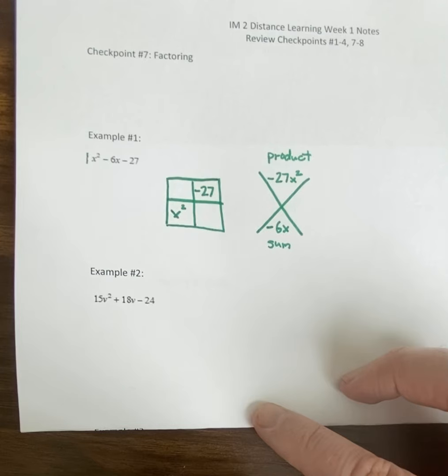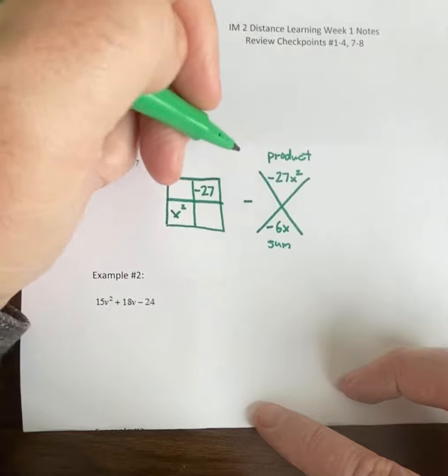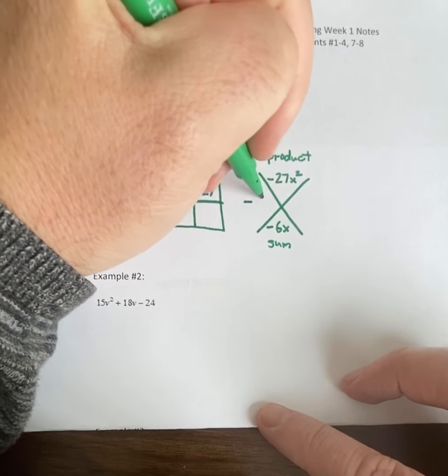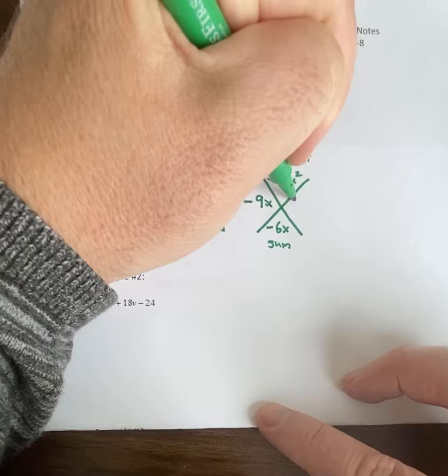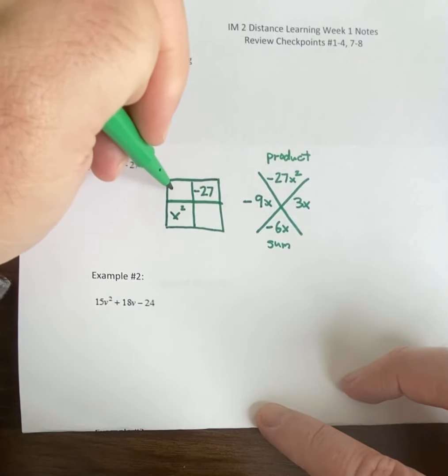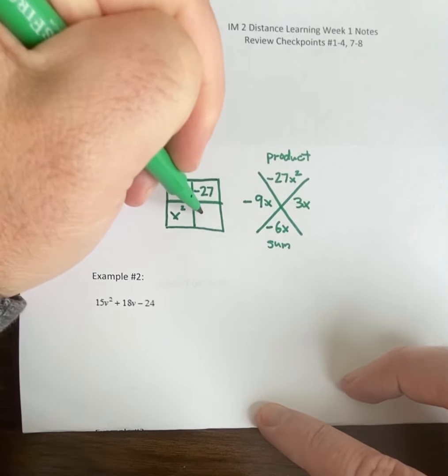So we need to come up with two numbers that multiply to be negative 27x squared and add up to negative 6x. So we have a negative product, which means we're going to have one negative number and one positive number. And since our sum is negative, the negative number will have the larger absolute value. And in this case, I believe the two that work are going to be negative 9x and 3x. So those will be the numbers we write here and here.